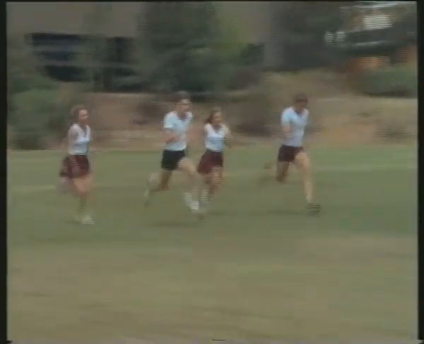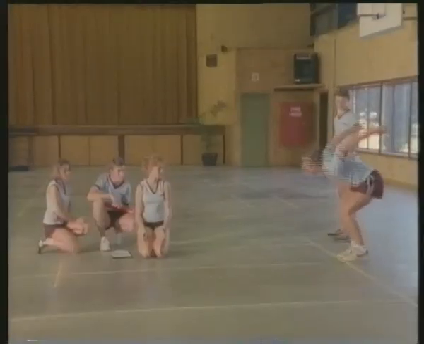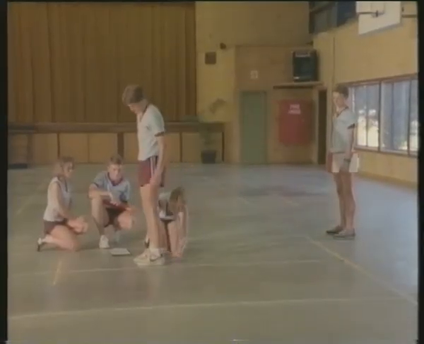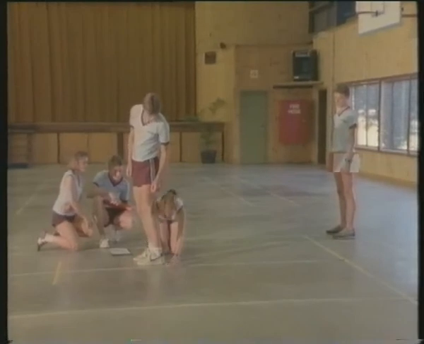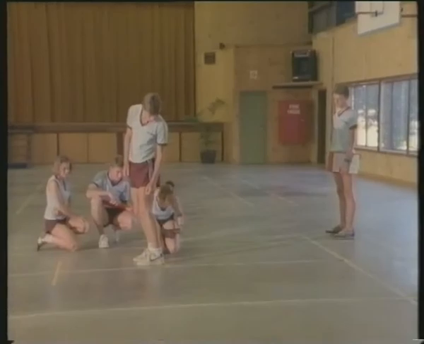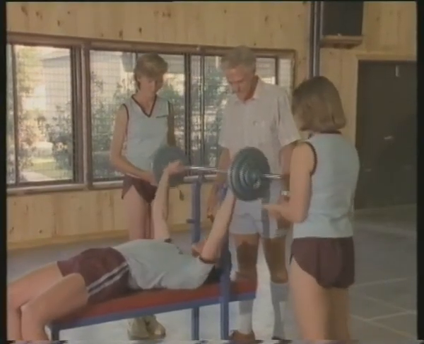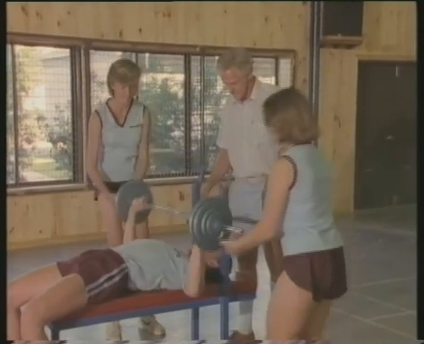This is the 50-metre sprint, which tests anaerobic power. Explosive muscular power is tested by the standing broad jump. Arm and shoulder strength are tested by the 1 repetition maximum bench press.